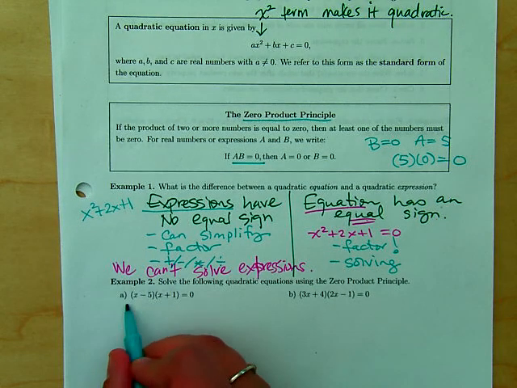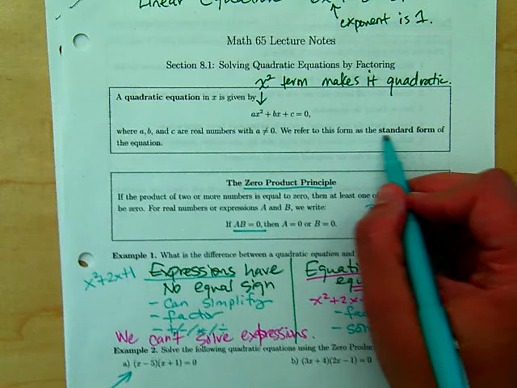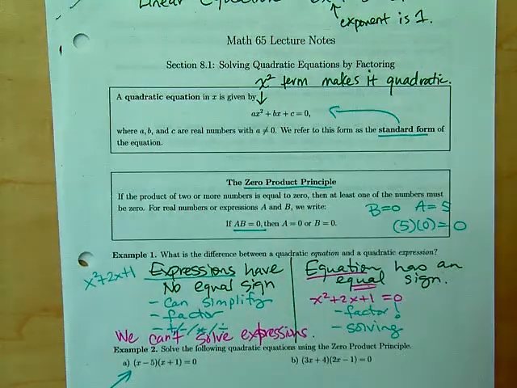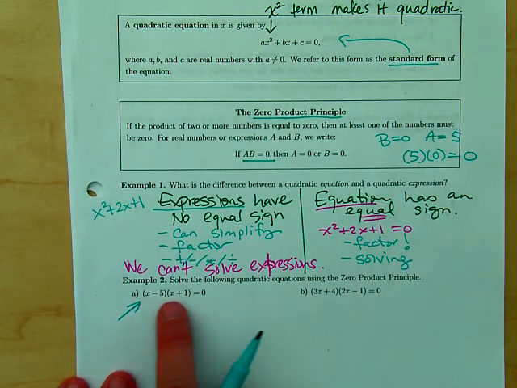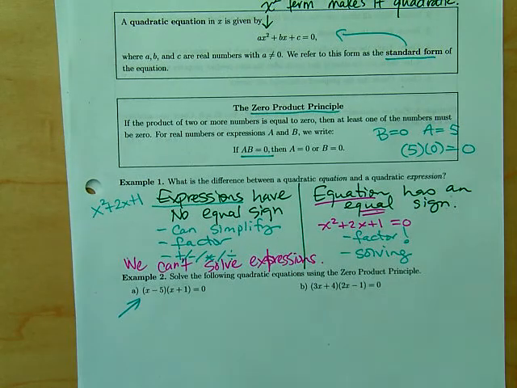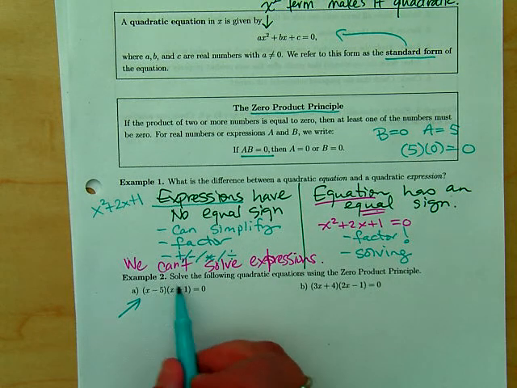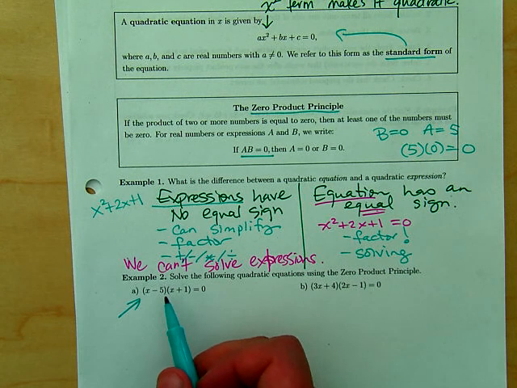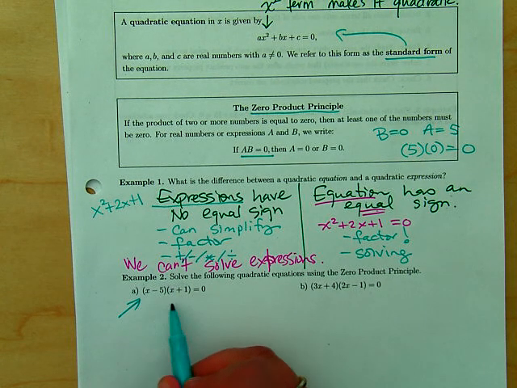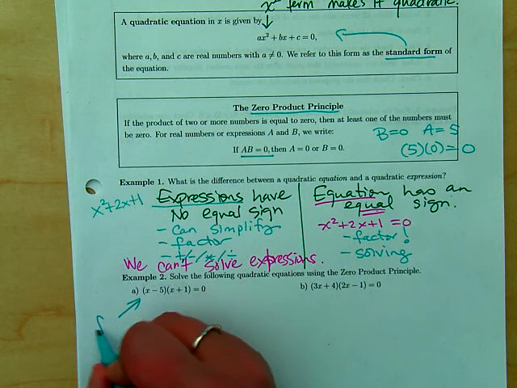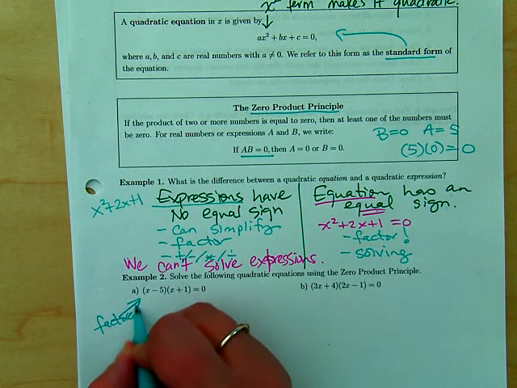Back up here, this was standard form, right? What kind of form is that quadratic in? And how do you know it's a quadratic, and how do you know what form it's in? If you were to FOIL it out, it would have an x squared. That's why it's quadratic. What do we call this form? It's not standard form. It's factored form.